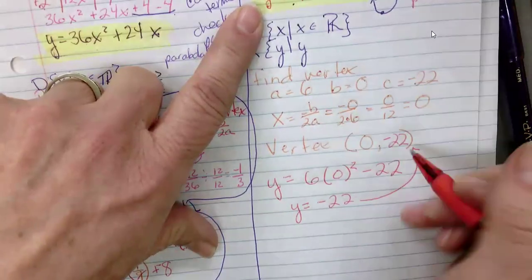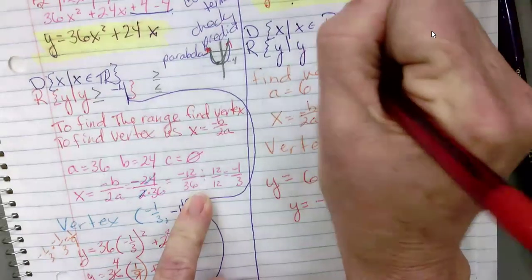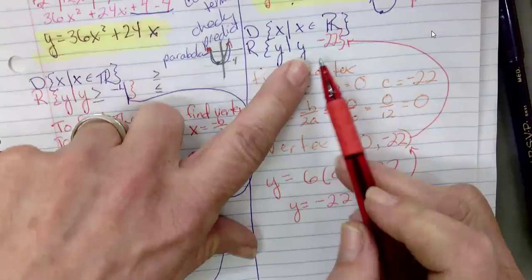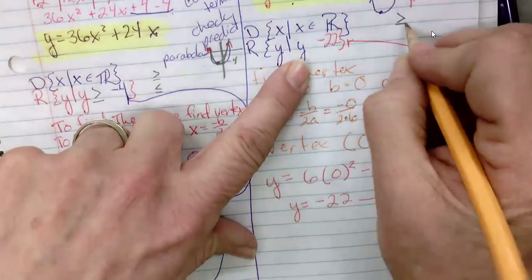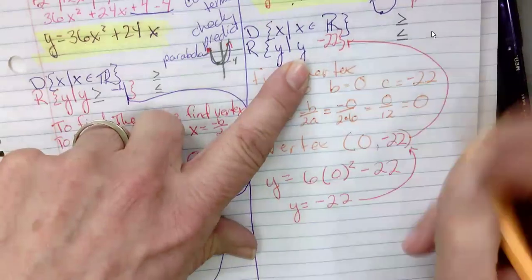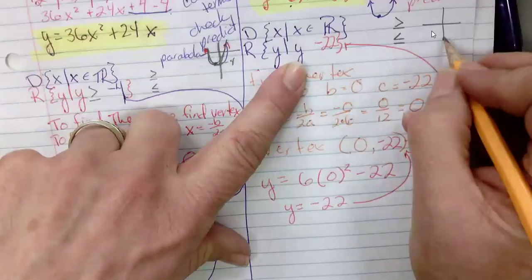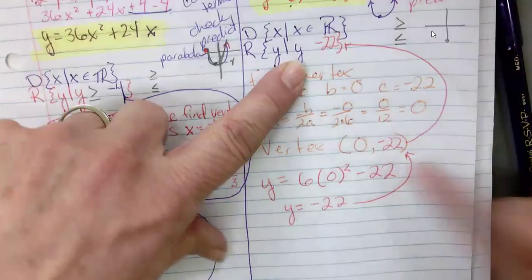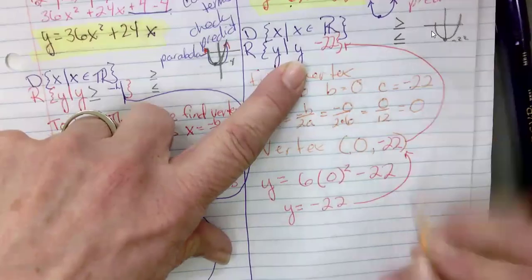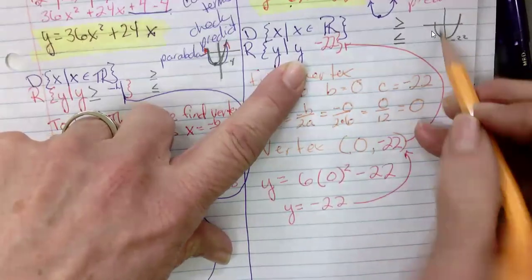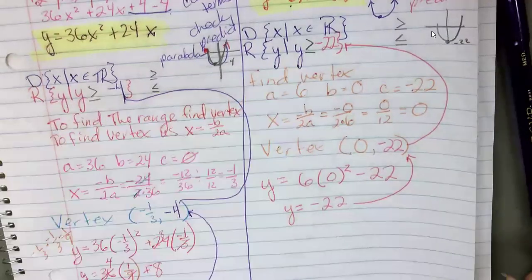And then that becomes my boundary. That becomes my minimum or my maximum. So I put negative 22 up here. But again, I have to decide, does y need to be greater than or equal to negative 22 or less than or equal to negative 22? Well, when you're thinking about the graph, way down here at negative 22 and 0, that's where my parabola's vertex is. At negative 22, all of those values for y need to be greater than. So y has to be greater than or equal to negative 22.